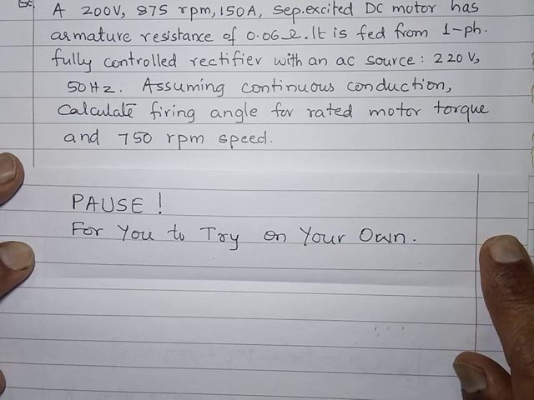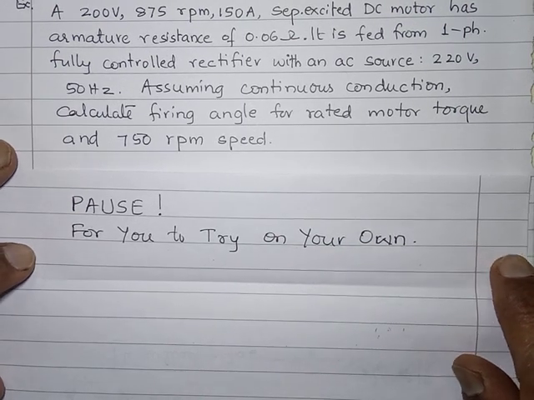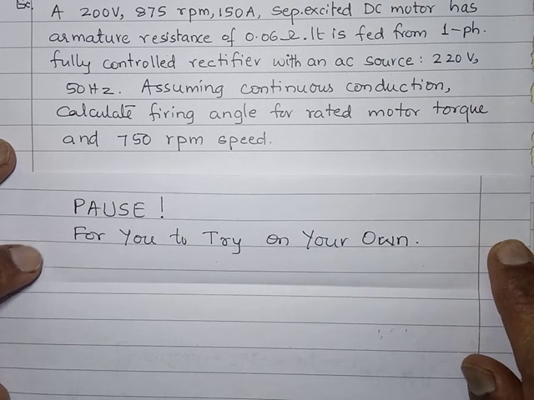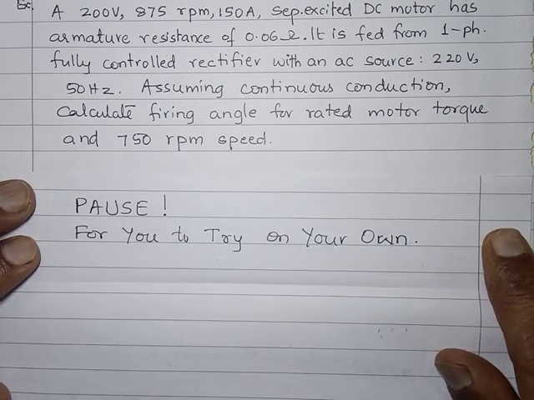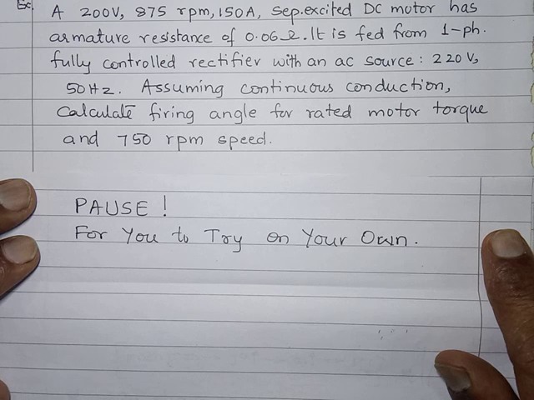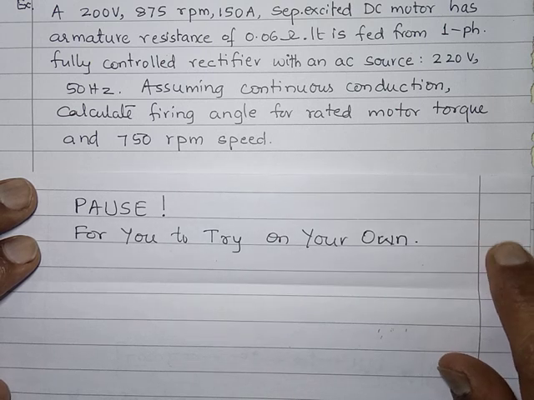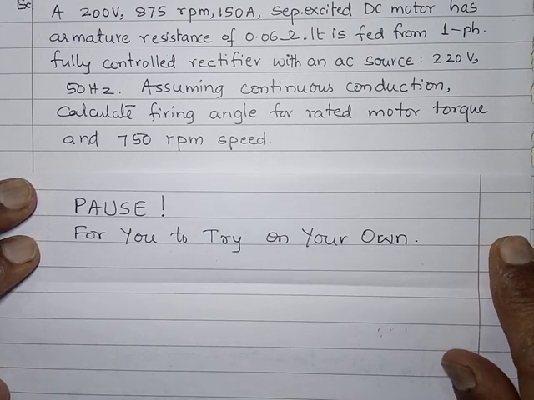You are trying? Good. Please avoid fast forward. Don't jump. Use this pause.